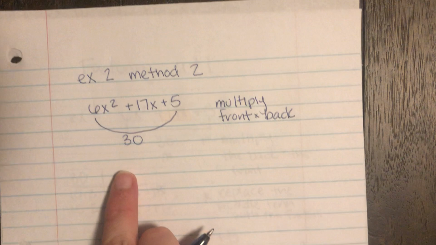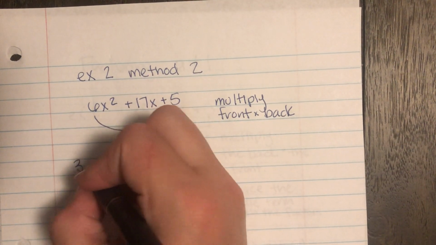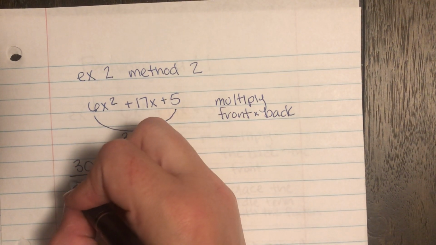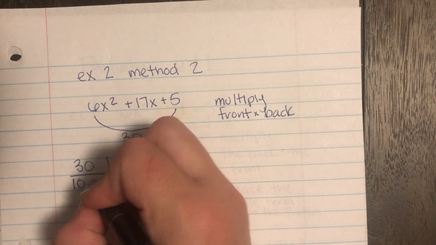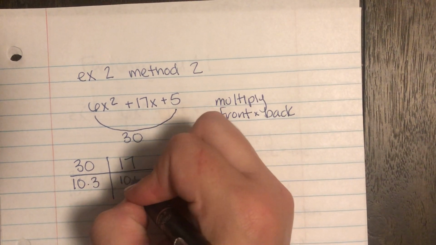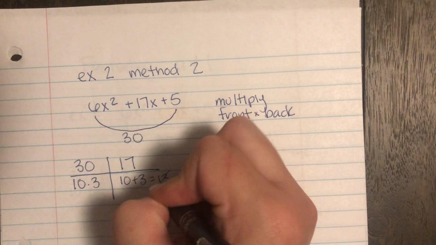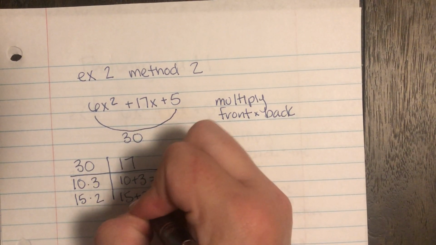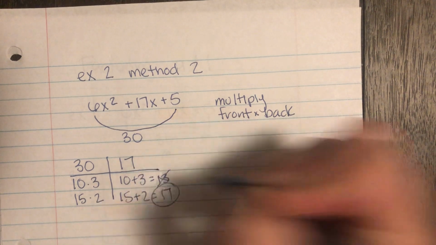Again, we're going to list out all of the multiples of 30. And if I were still doing the same thing as the other side, I tried 3 times 10. 10 plus 3 equals 13. That didn't work. 15 times 2. 15 plus 2 equals 17. We found the one that worked.